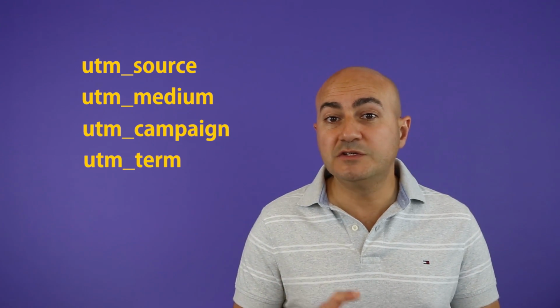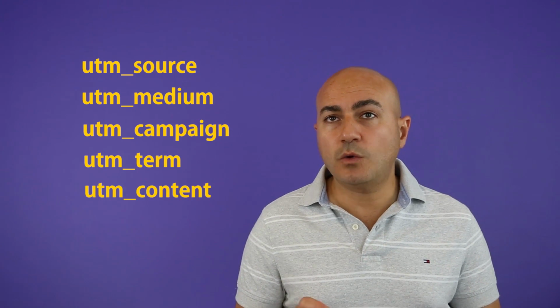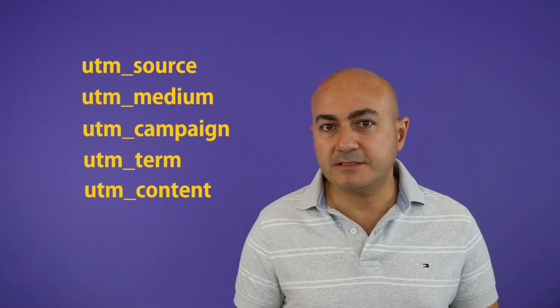In a nutshell, for the sake of making it simple for this example, UTM codes are parameters or query parameters which are specific to Google Analytics and Google AdWords. There are a bunch of them. There is one which is called UTM source. There is one that is called UTM medium. We also have UTM campaign. We also have UTM term and UTM content.